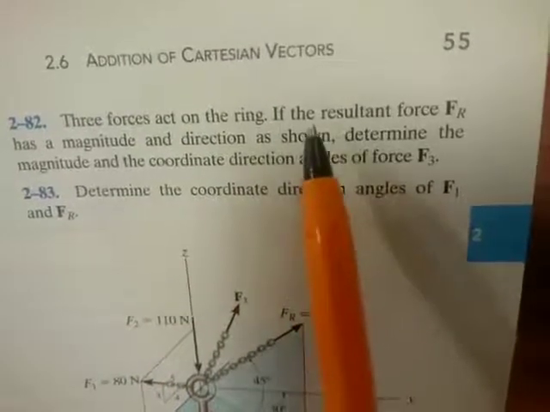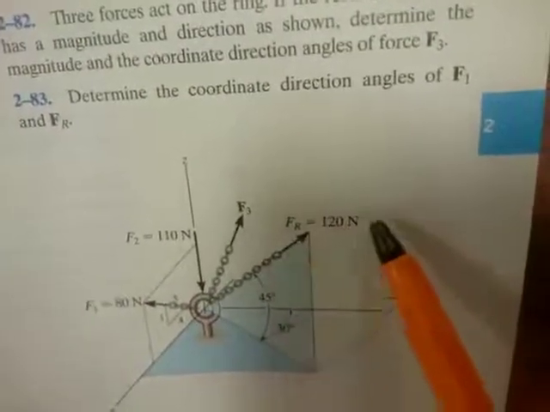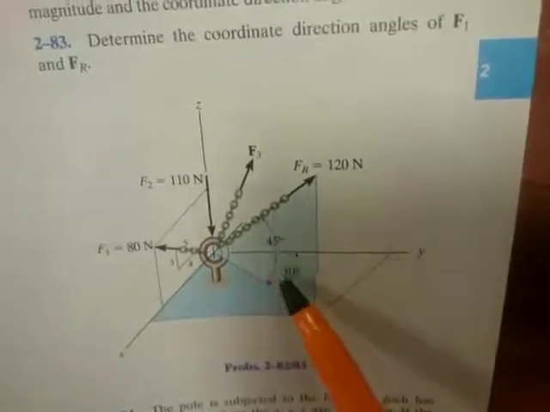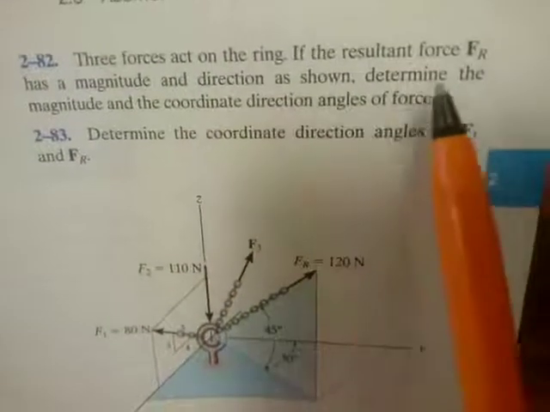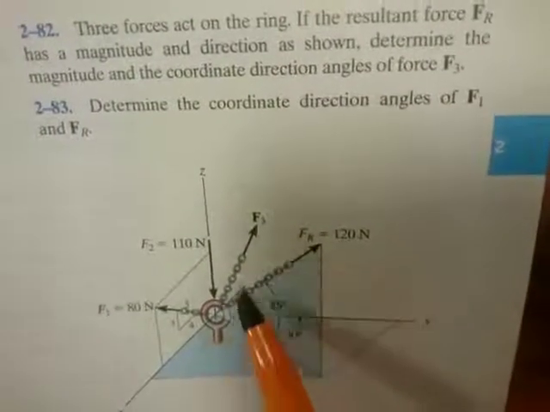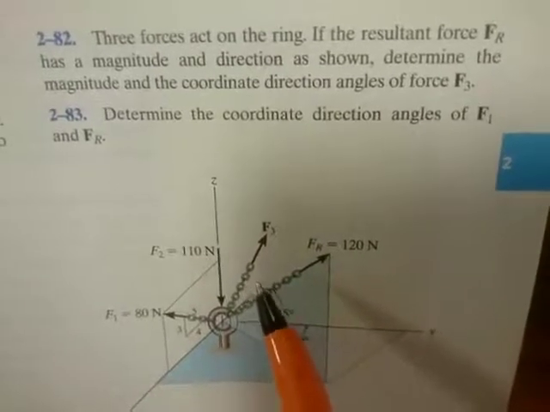It has a magnitude of 120, and it has a direction as shown, with these angles. Determine the magnitude of F3 and its coordinate direction angles.